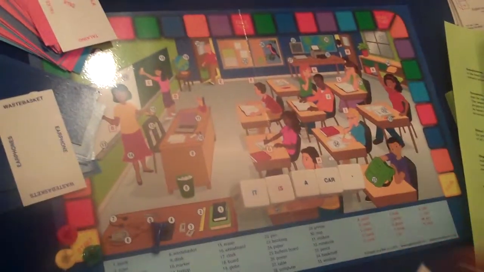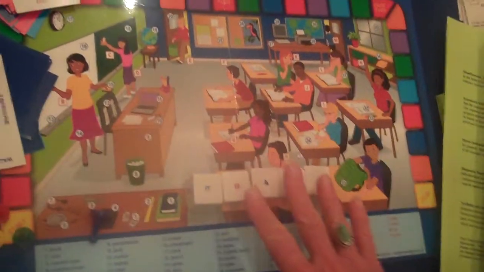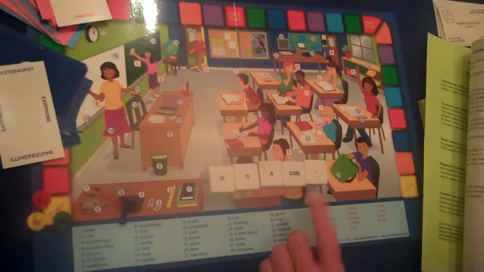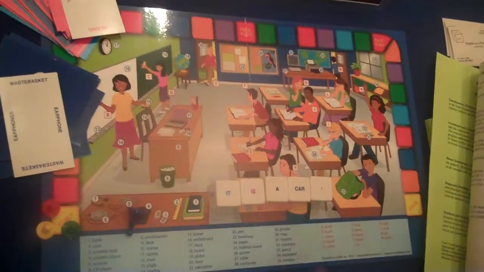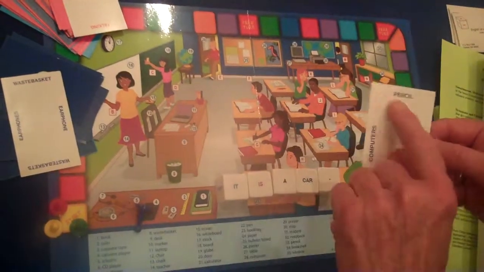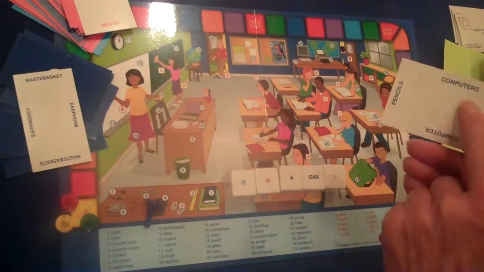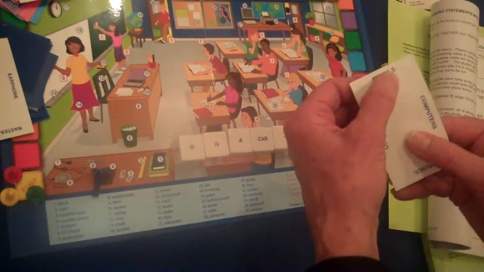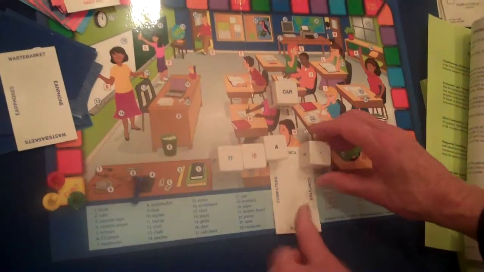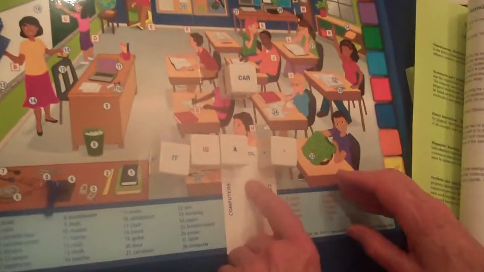And then over here, you can incorporate vocabulary with the new game. So notice we have it is a car. I want to teach the patterns of it. It is will work with thousands and thousands of nouns, as we know, probably hundreds of thousands. So if we draw a card here, it's also color-coded. Notice we have pencil, pencils, computer, computers. Consonant sound start, regular formation of plural. We'll put in, take out car, we'll put in pencil, and notice what we have. It is a pencil. Students are now practicing this particular pattern.